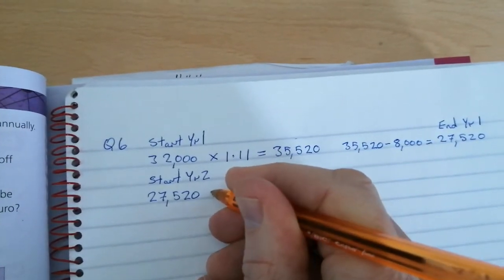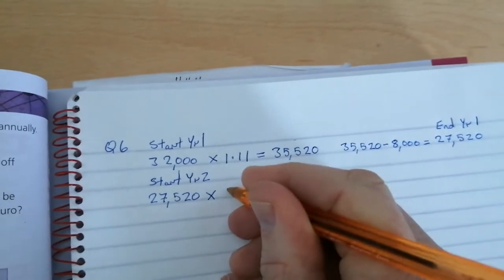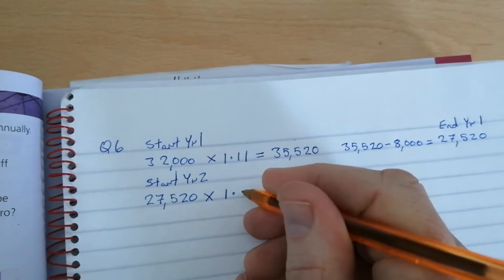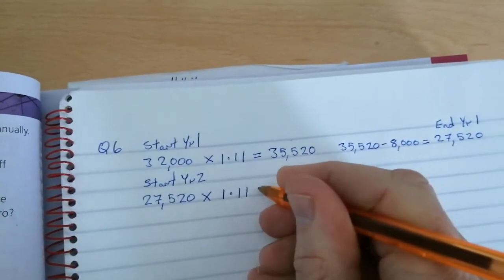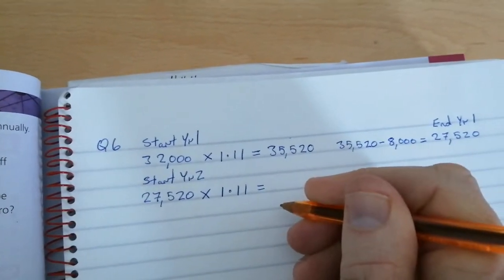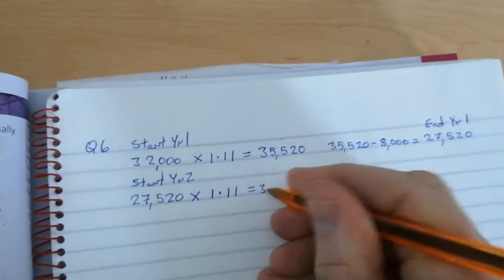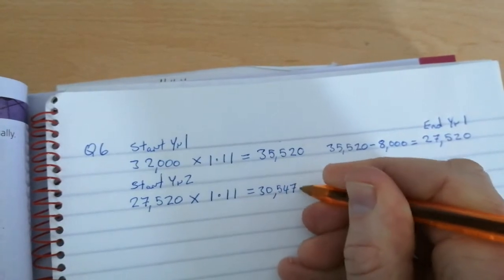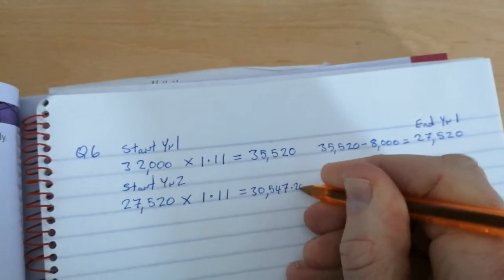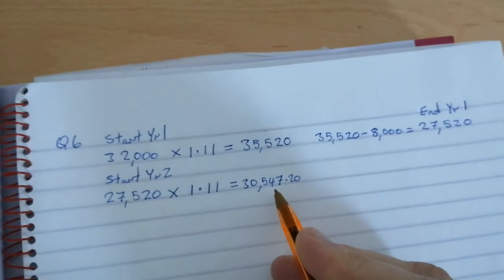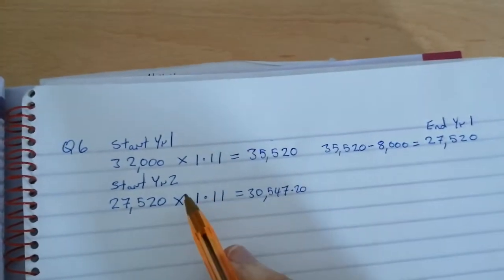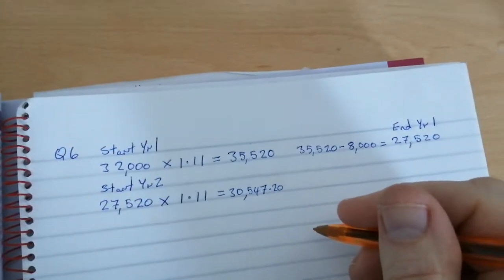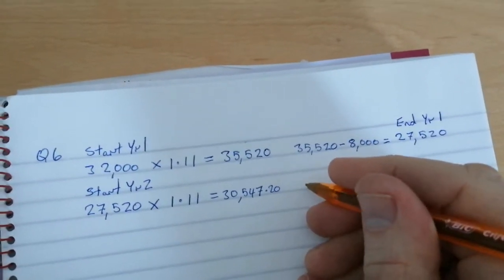It's 11% compound interest, so to get towards the figure owed at the end of year 2, we take 111% again, and 111% of that works out to be 30,547.20. But again, that is not what's owed at the end of year 2, because at the end of both year 1 and year 2, Joseph pays back 8,000. So we have to subtract 8,000 from that.